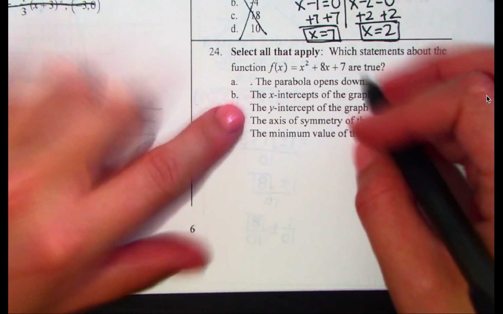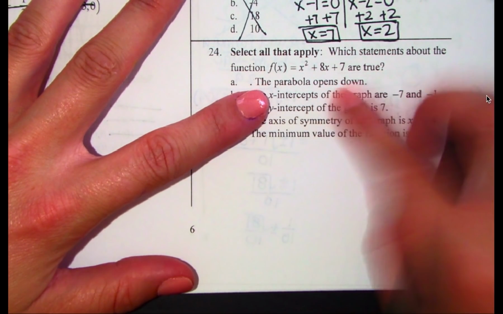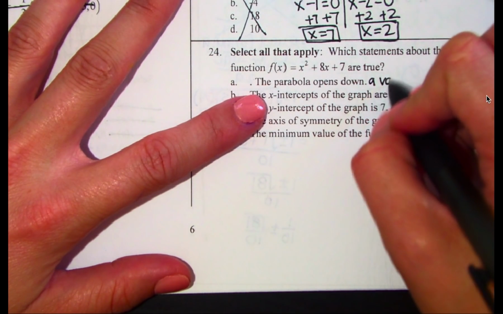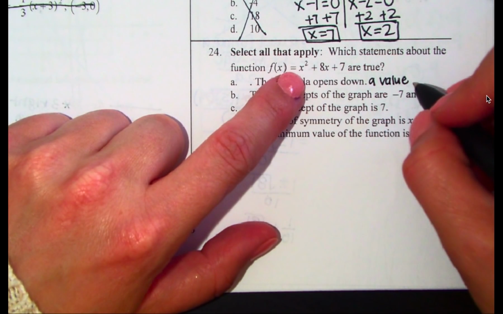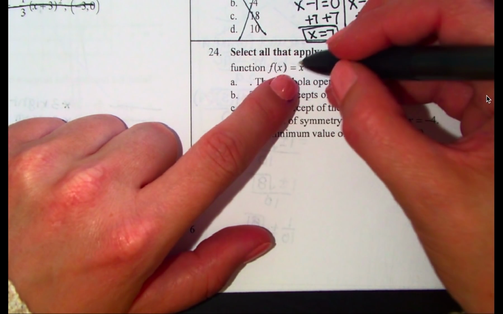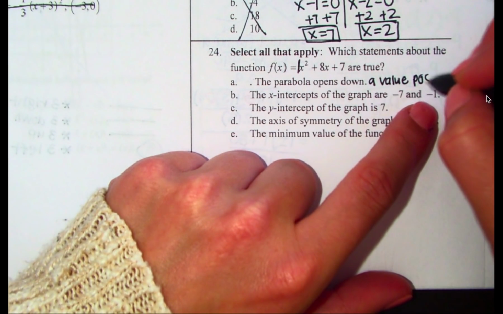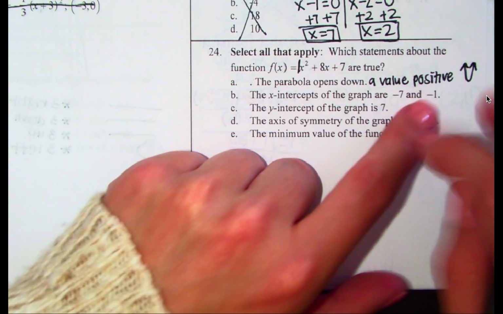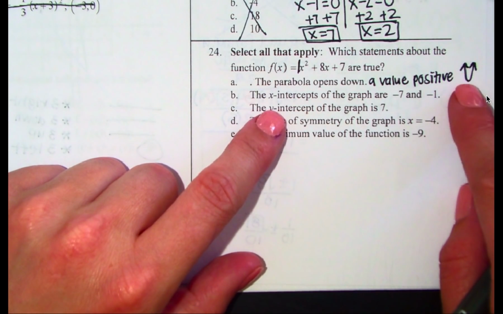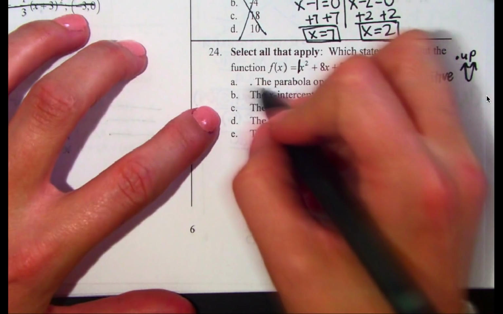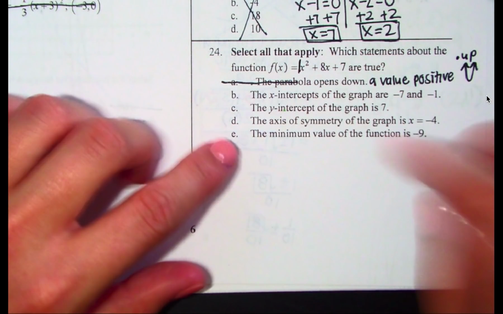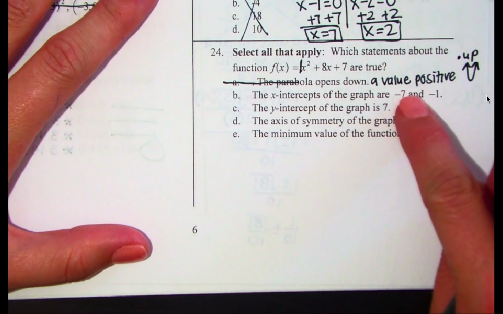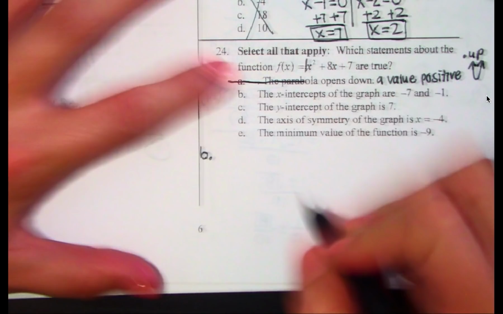So for part A, what we look at for the parabola opening up or down is the A value. So the A value for this equation is positive 1. Since our A value is positive 1, that means that my graph is going to look like this. It's a positive parabola, positive graph, meaning it's going to open up. So my answer for A is not what I want. This parabola opens up.